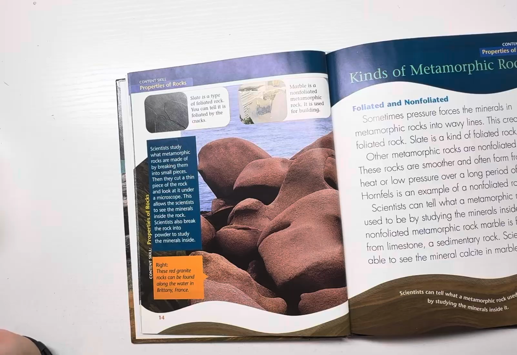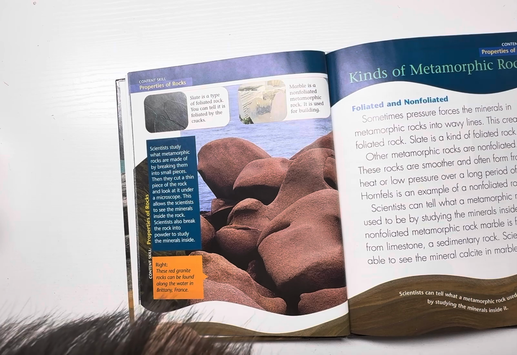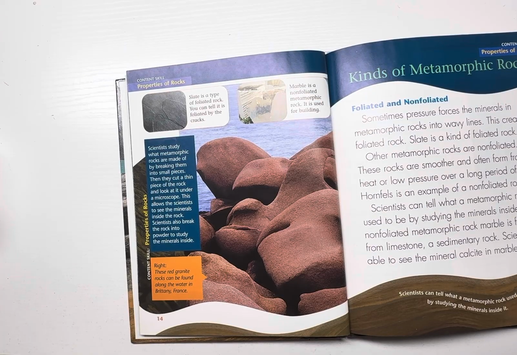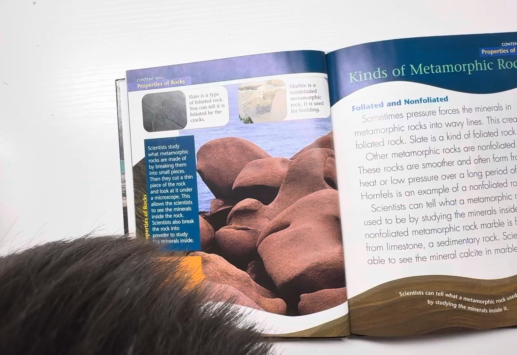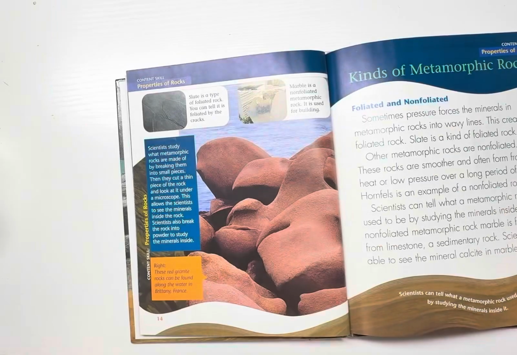Scientists study what metamorphic rocks are made of by breaking them into small pieces. They can cut a thin piece of the rock and look at it under a microscope. This allows the scientists to see the minerals inside a rock. Scientists also break a rock into powder to study the minerals inside. These red granite rocks can be found along the water in Brittany, France.